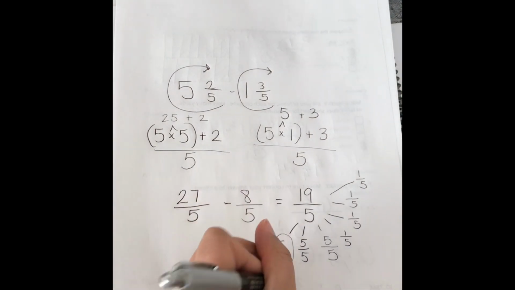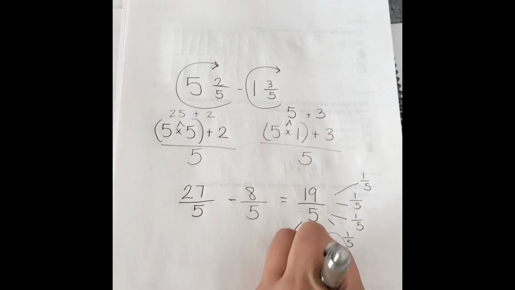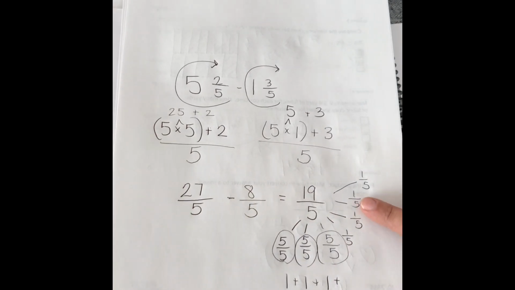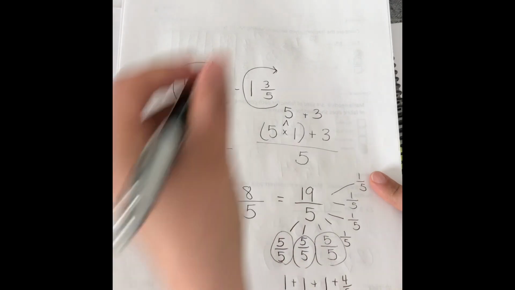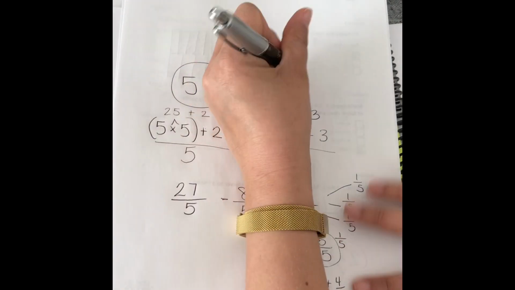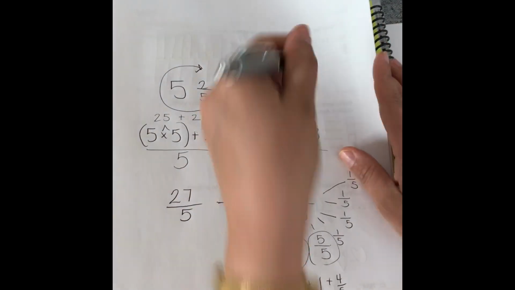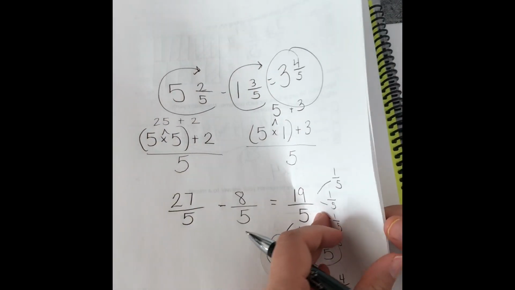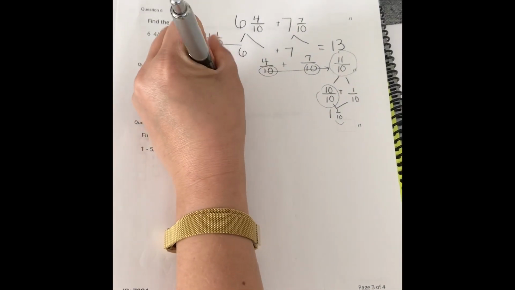So I have 1, 2, 3, plus 1, 2, 3, 4/5. So our answer, I'll put it up here, is 3 4/5.